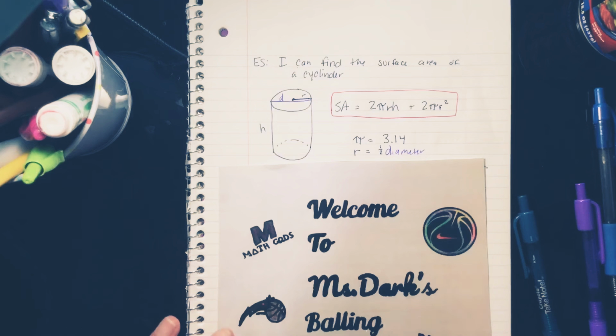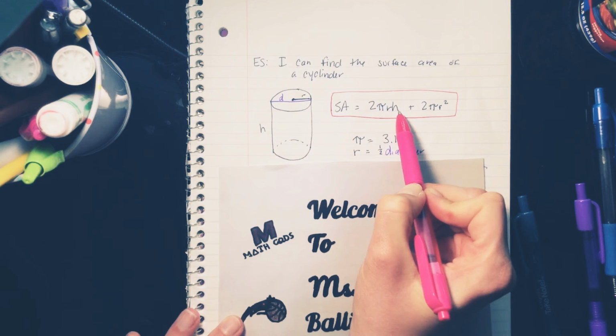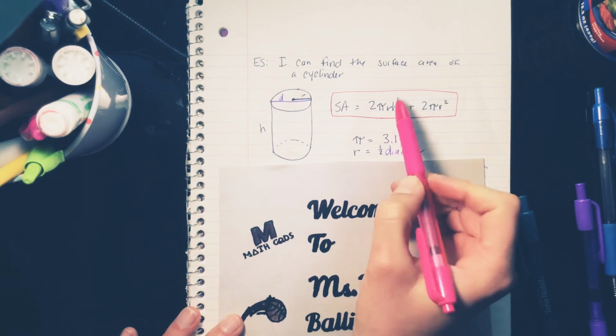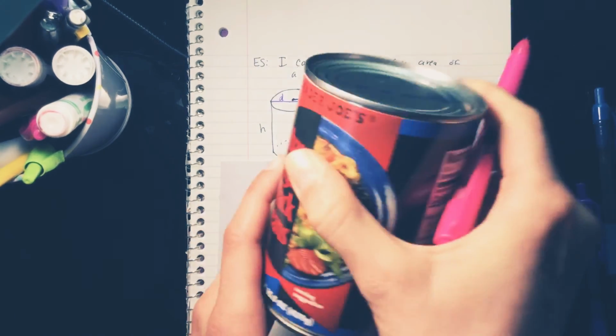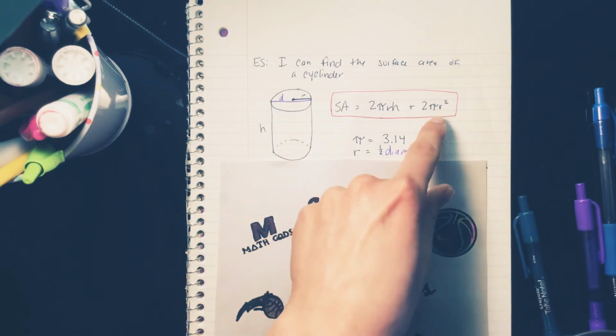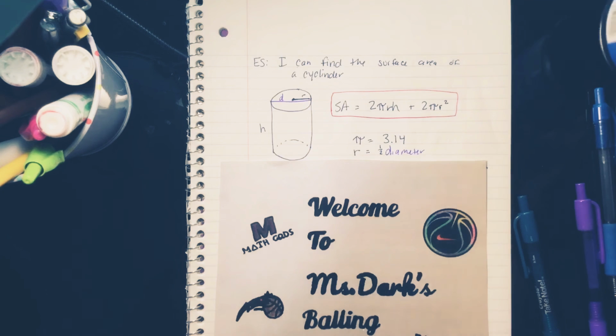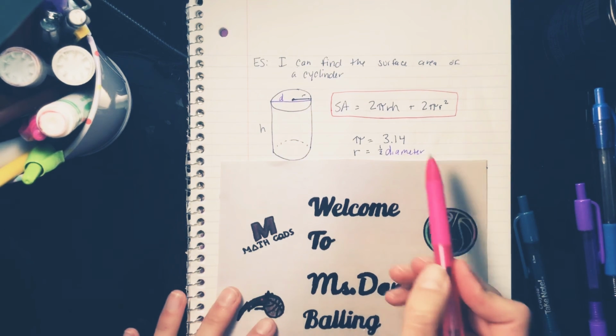Okay, so 2 pi r times h is this label portion. That's one part. And then the 2 pi r squared, that's the two surfaces of the top and bottom.